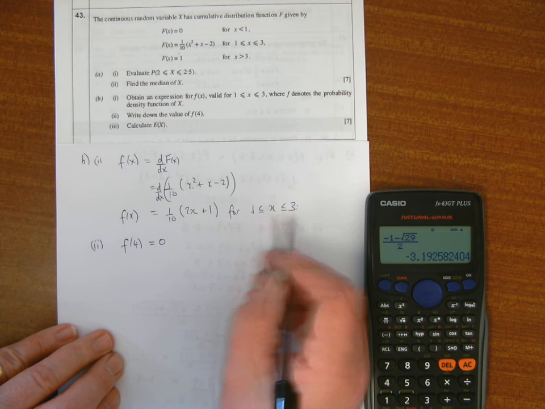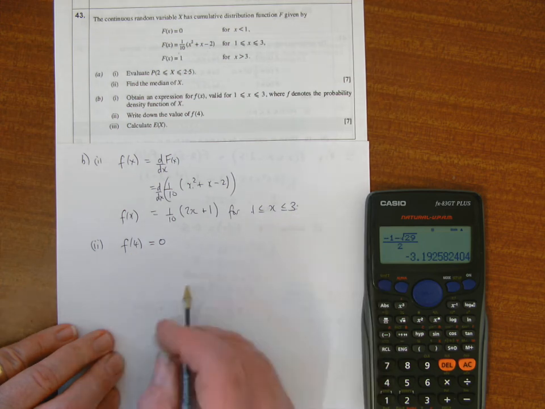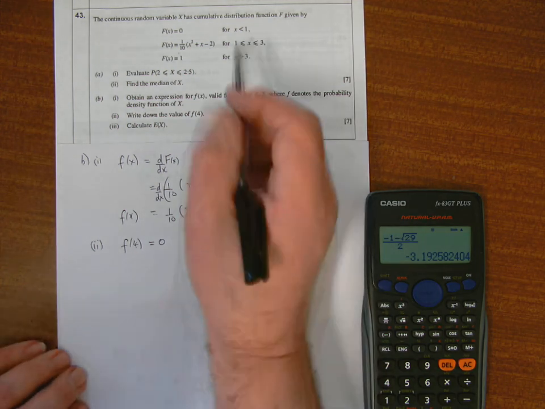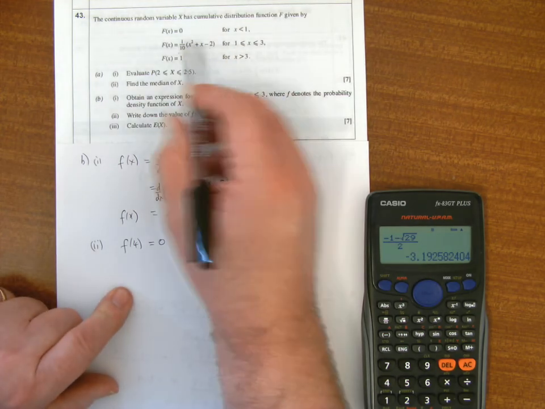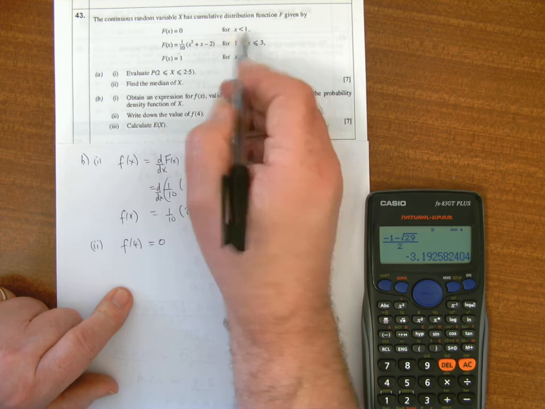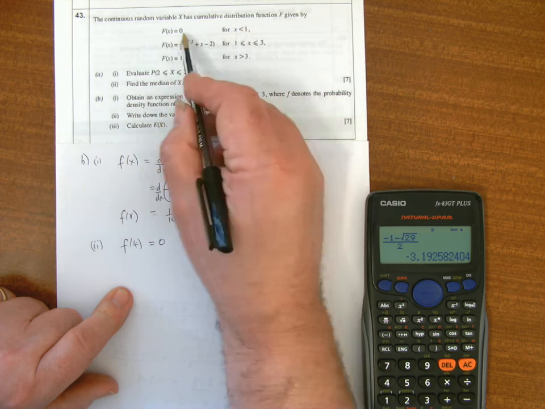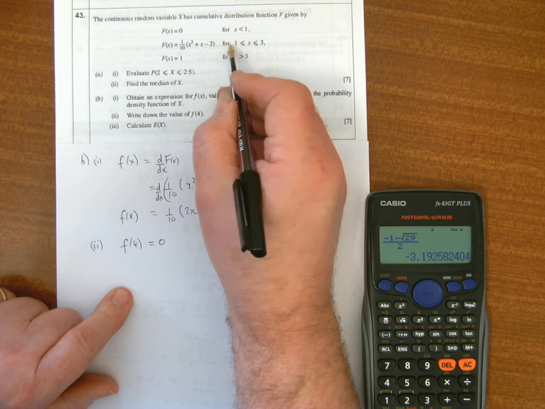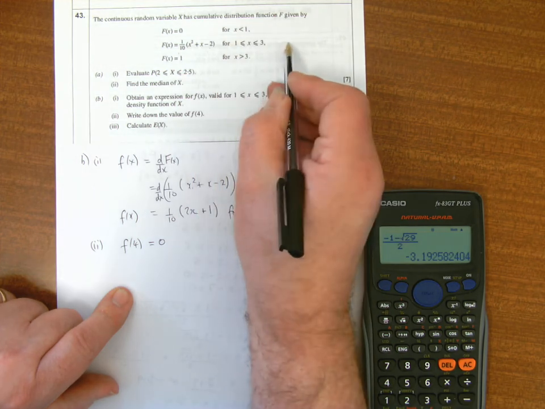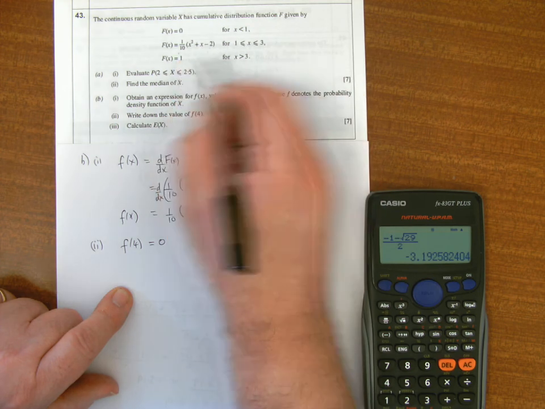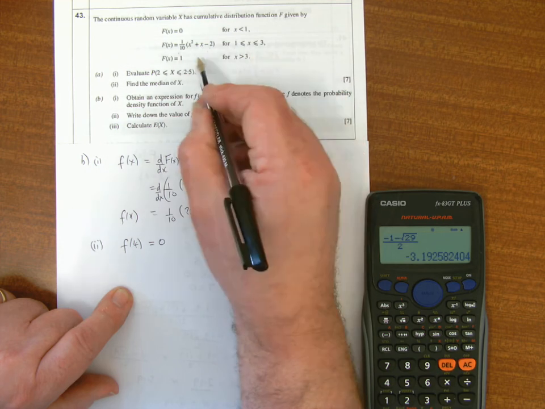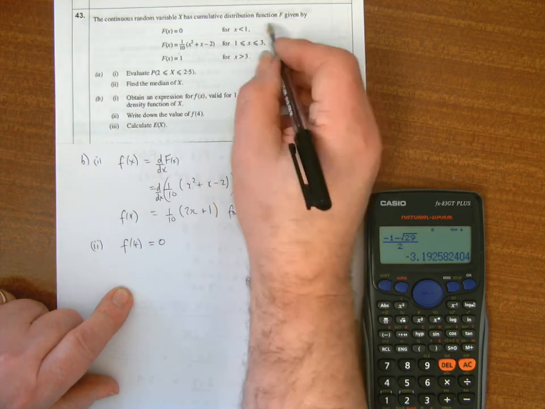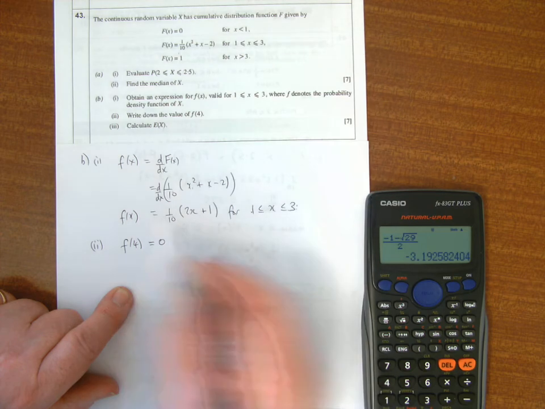Anything outside the range 1 to 3, little f of that value would be 0. That's different to capital F of x, because if x is smaller than 1, capital F is 0, but if I go past 3, capital F is always equal to 1. So capital F of 5 would be 1, capital F of 10 would be 1. So there's a slightly different definition for the capital F to the small f.